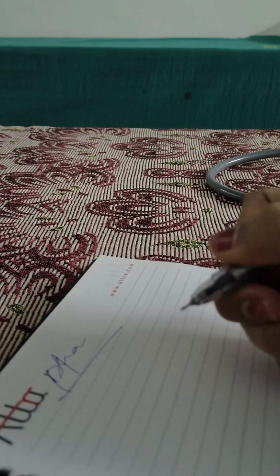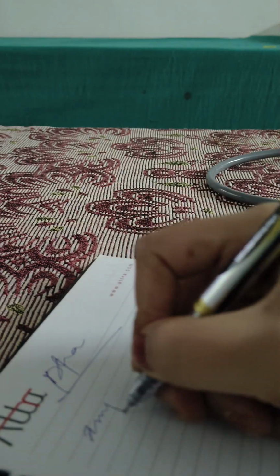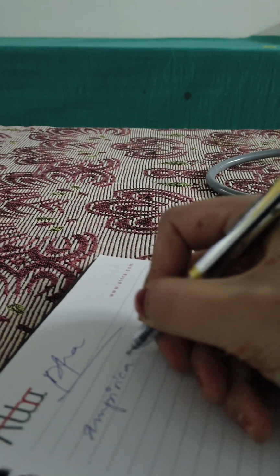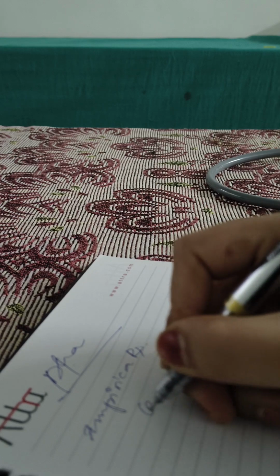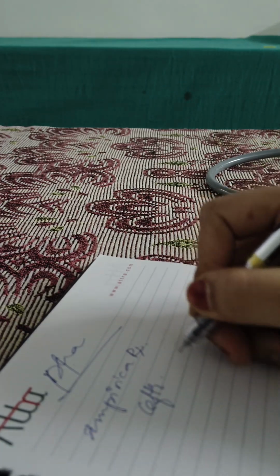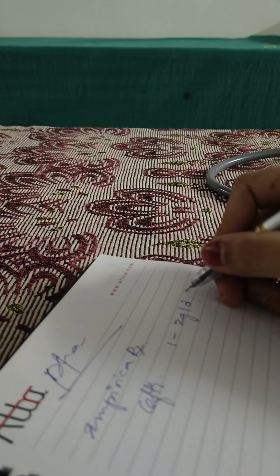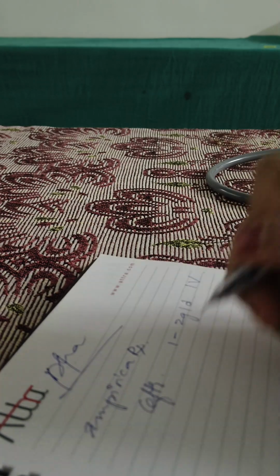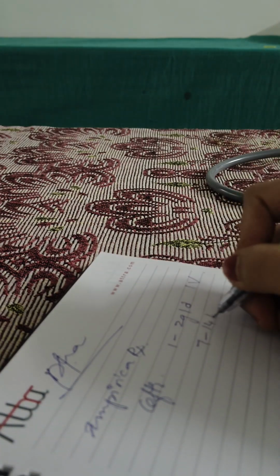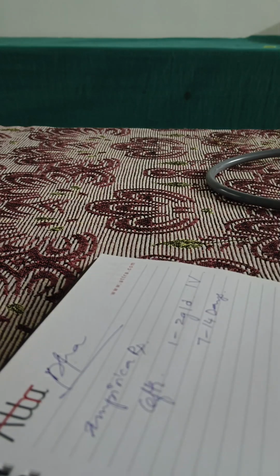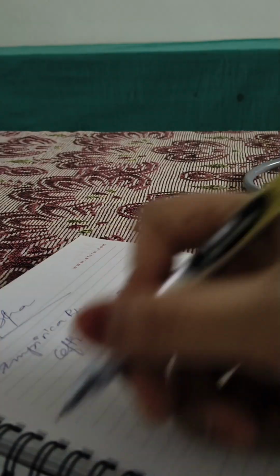First we'll discuss the empirical treatment. Empirical treatment uses ceftriaxone 1 to 2 gram per day, route IV, for 7 to 14 days. That was the empirical treatment.